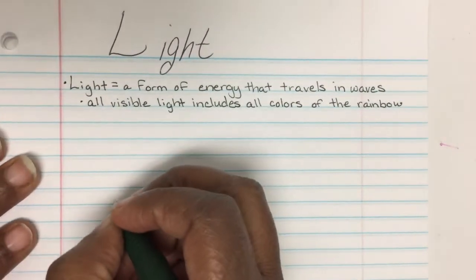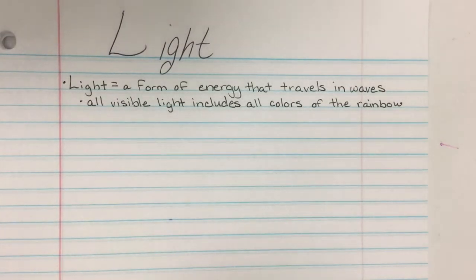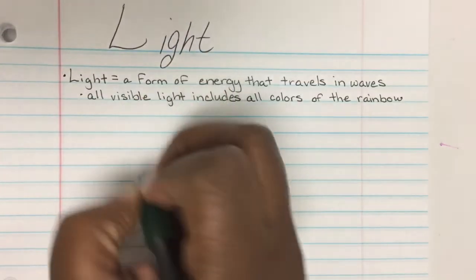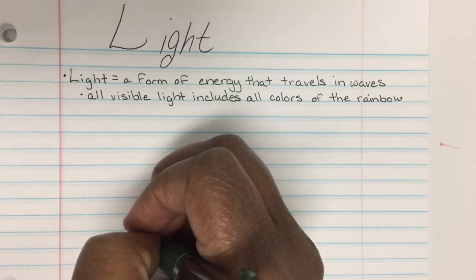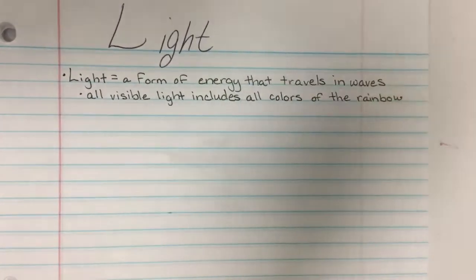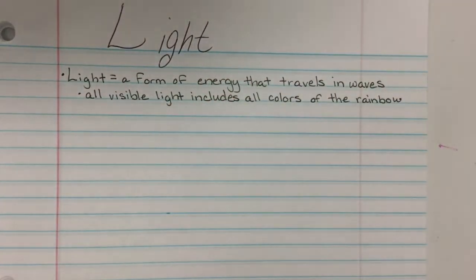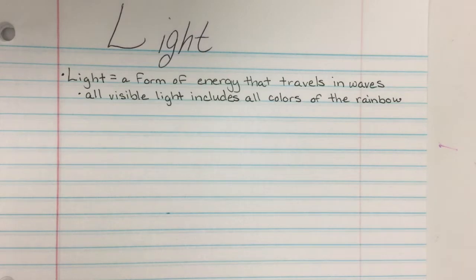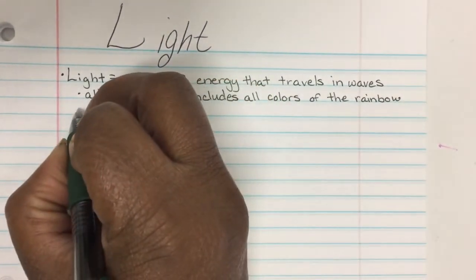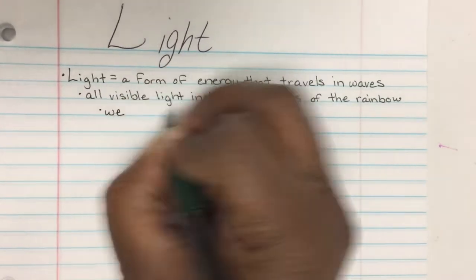So we only see the color that's reflected back, which is why when we see an apple, for instance, we see red or green or whatever color apple you're looking at, because all light's hitting it at one time, but the color that is the strongest in that moment is going to be the red. So we only see what's reflected back.